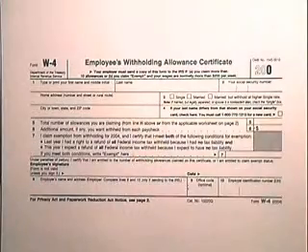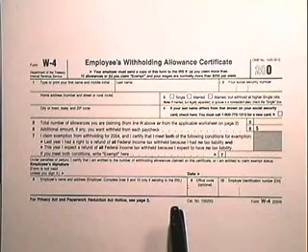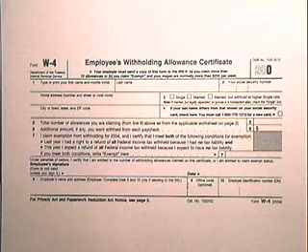Let's begin with a few definitions. Personal income tax is the largest single source of money for the federal government. This is a W-4 form with which we inform the federal government of our withholding allowances for our personal income tax. Many employers deduct income tax withholdings from the employee's gross earnings.